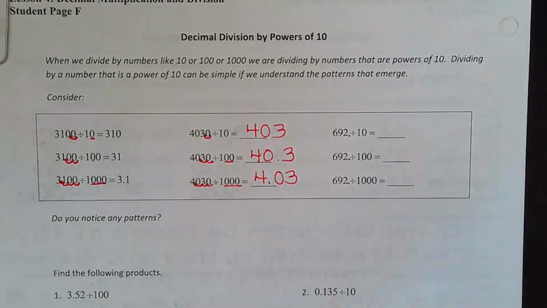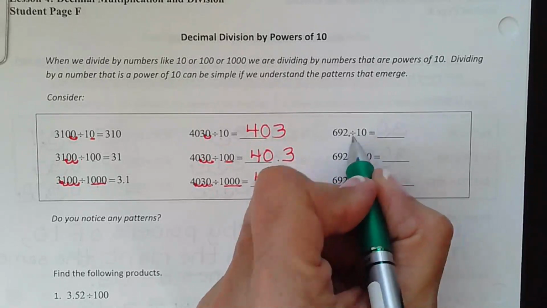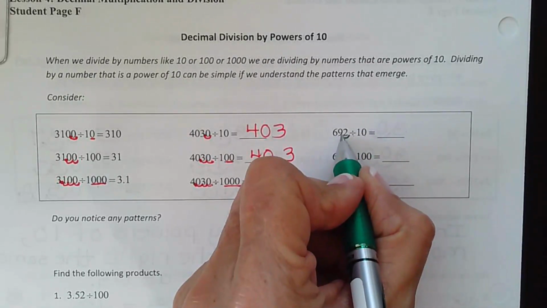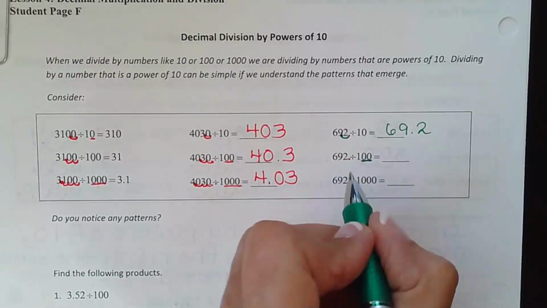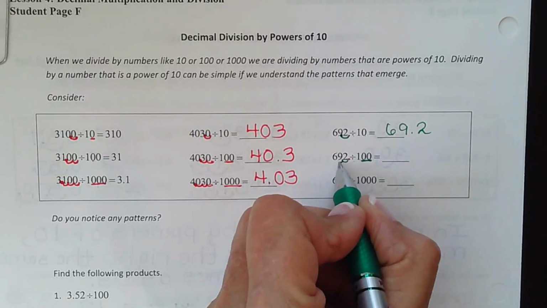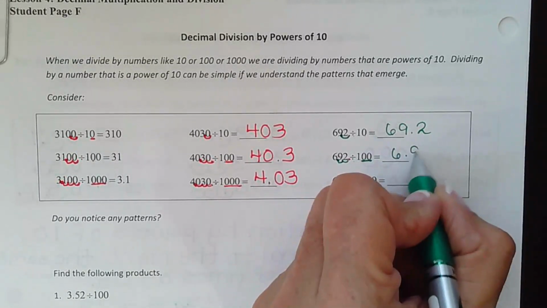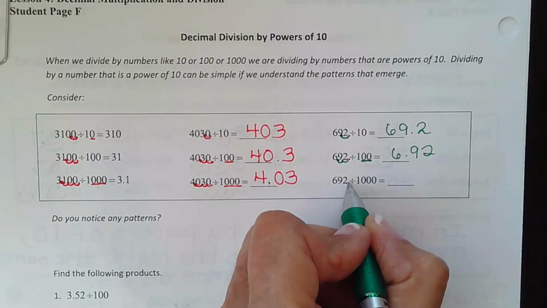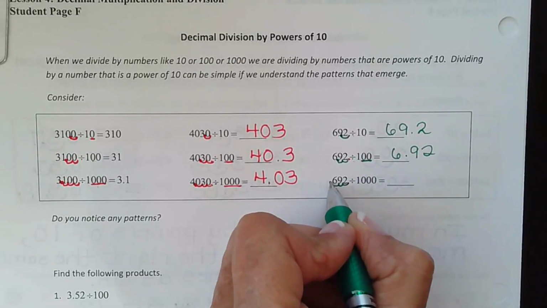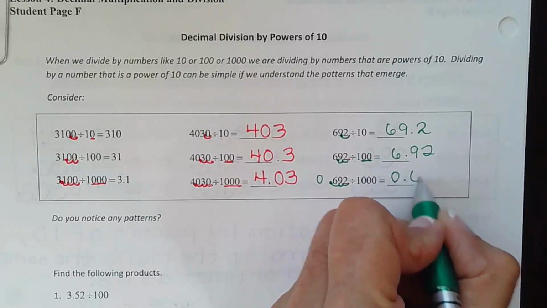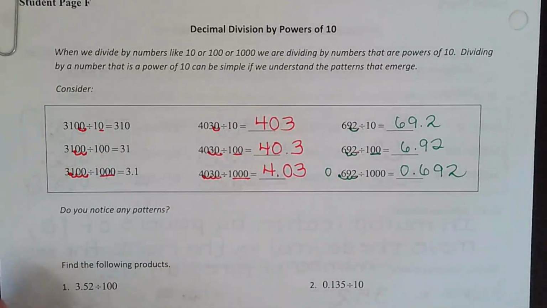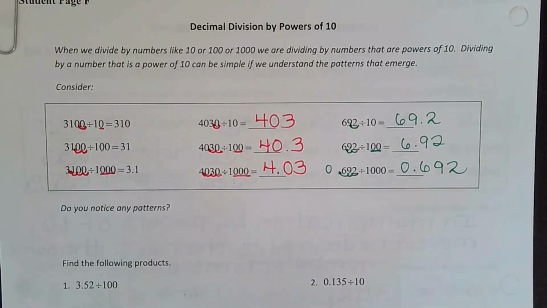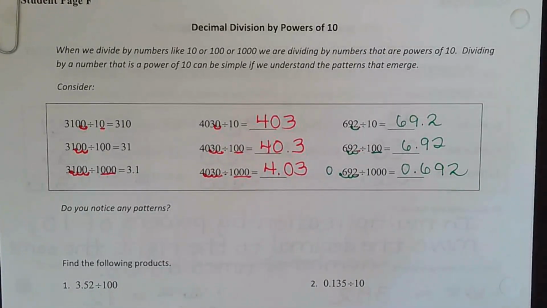Okay, so 1 place to the left. So that turns into 69.2. 2 places to the left, 1, 2, that turns into 6.92. 3 places to the left, 1, 2, 3 turns it into 0.692. So exactly the same thing we did on the last page, except now we're moving to the left. So let's write the same thing we did here, but move left.